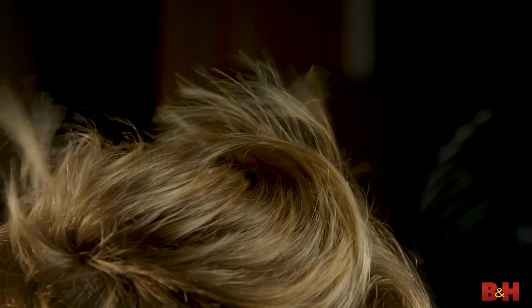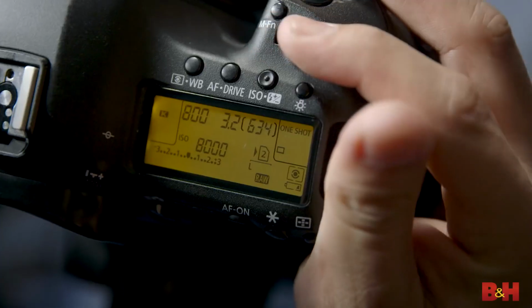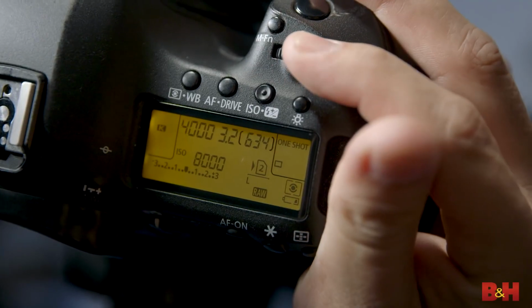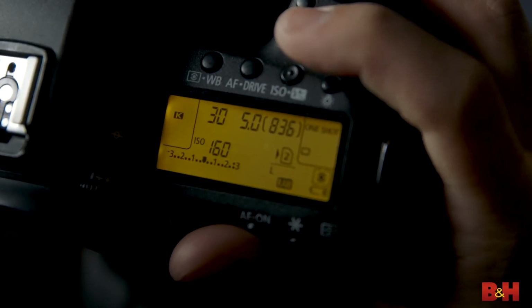We've got Jake here in a very windy environment. His hair is going everywhere. To freeze this motion, we need to use a very high or fast shutter speed. But if we want to emphasize motion blur of the hair, we'll want to do just the opposite. A low or slow shutter speed will give us the opposite effect.